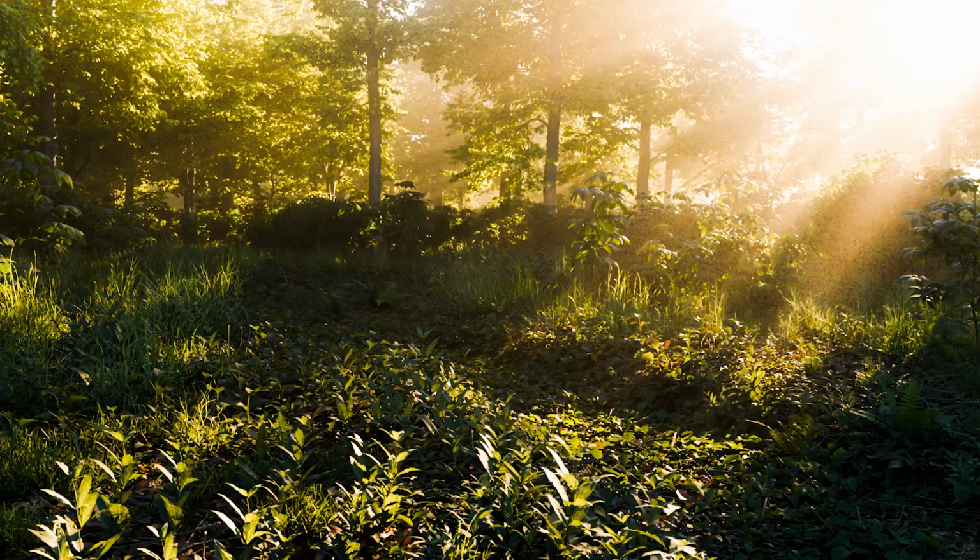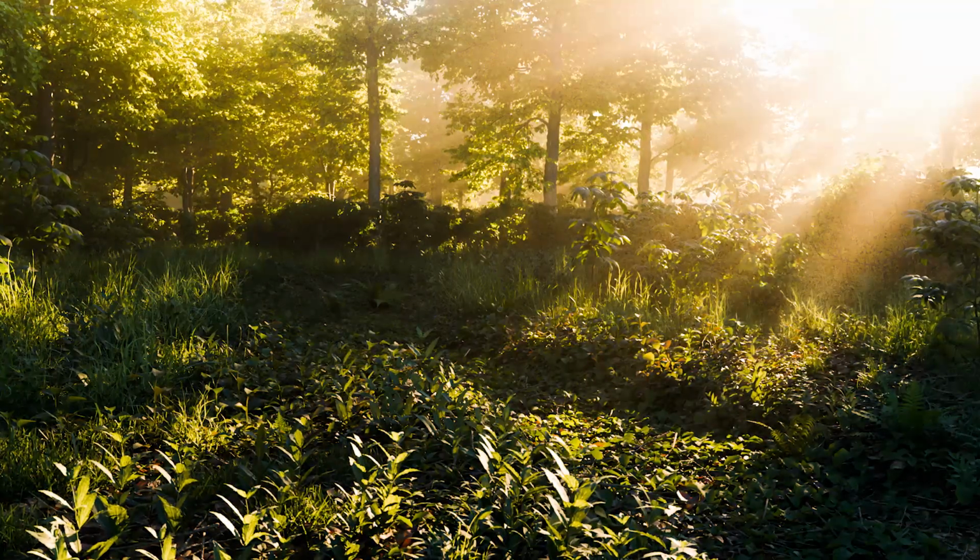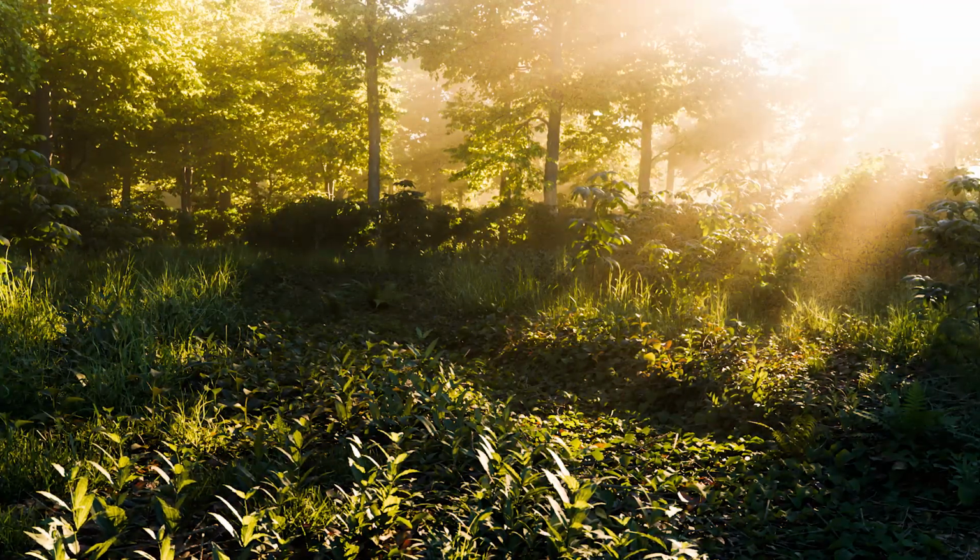This is how to create a forest in Blender. You can apply this method to any other 3D scene you can think of.